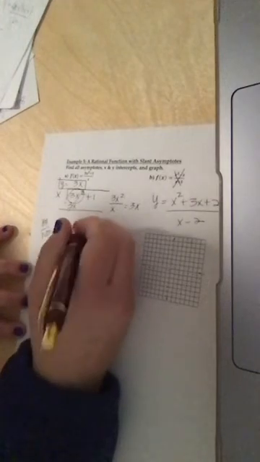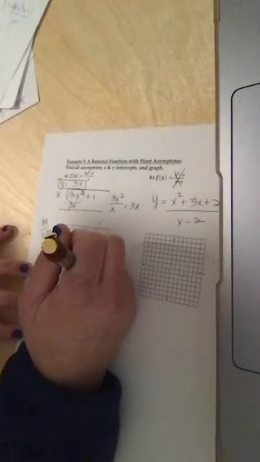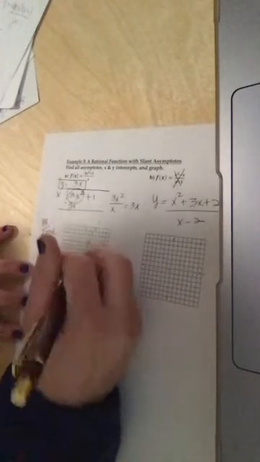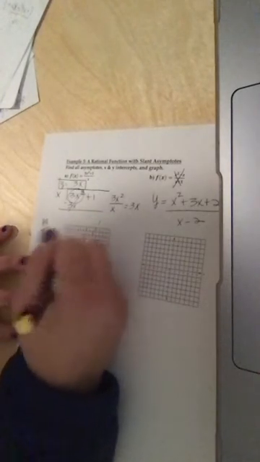When we end up doing this, we end up seeing a picture that looks something like this. Okay, so now let's try our slant asymptote for the other one.